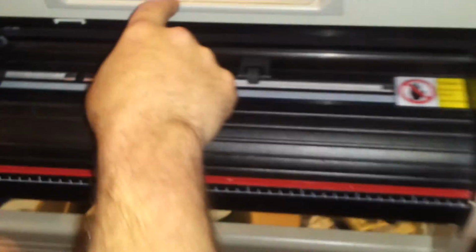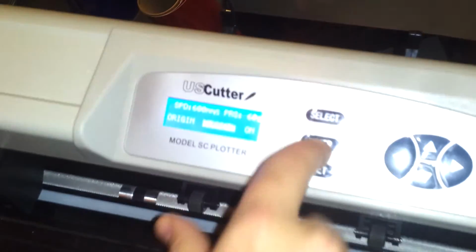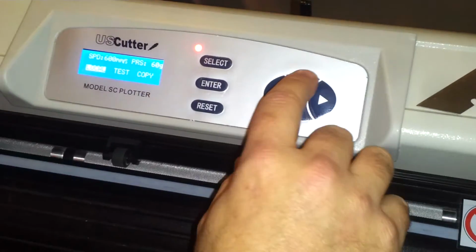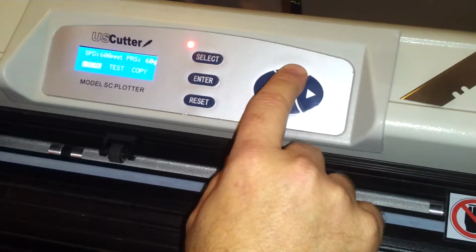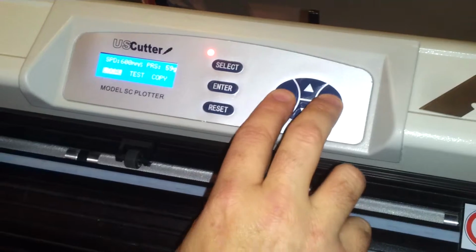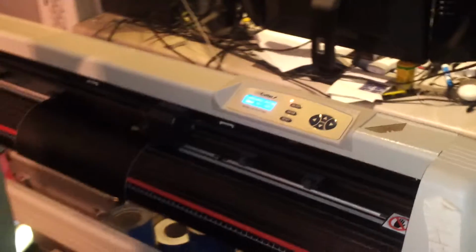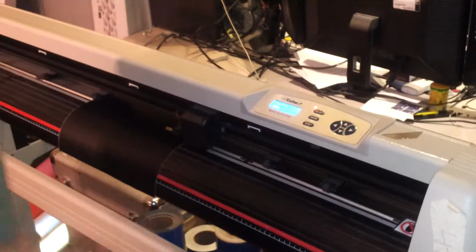Once we have it where we want to, we have to hit select to choose current. That is now the current home point. Pressing up or down will change the speed of the cutter. Left or right will change the pressure of the blade in grams. Okay. Defaults, I leave it about 600 millimeters per second and at 60 grams of pressure.